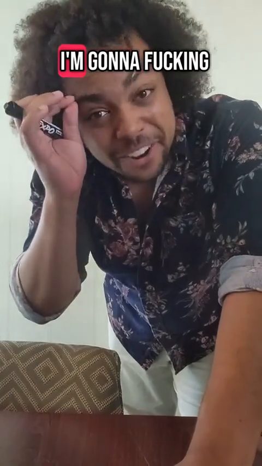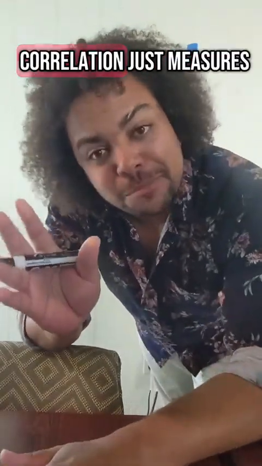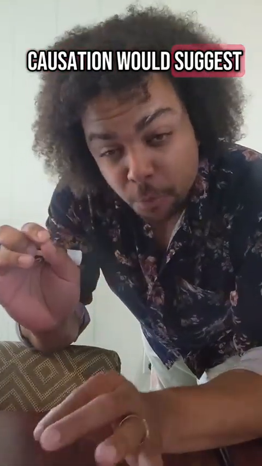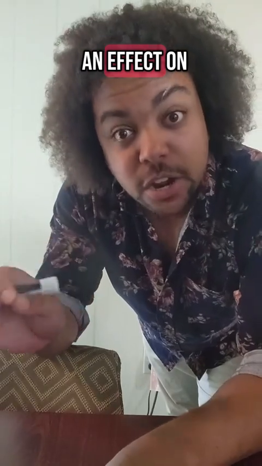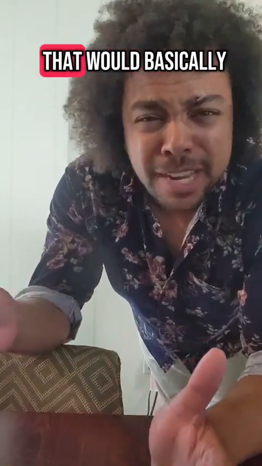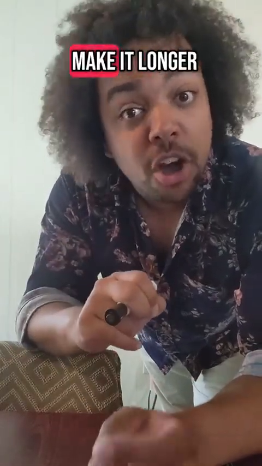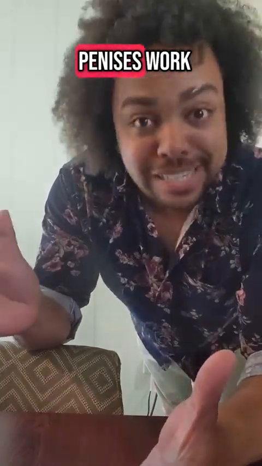If you do, I'm gonna fucking lose it. Correlation just measures the general trend of the relationship. Causation would suggest that one of the variables has an effect on the other, aka that would basically be saying that if you want a thicker dick, all you have to do is make it longer. And as we know, that's not how penises work, okay?